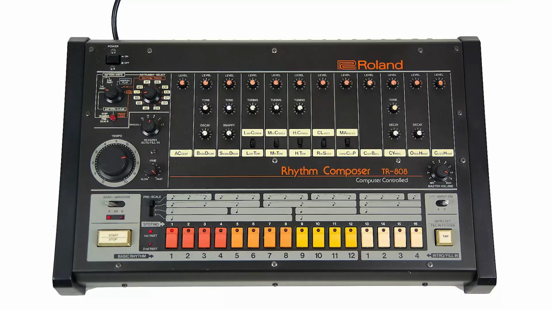In this video, we're going to focus mainly on recreating the sounds from the iconic TR-808 drum machine. I've got a little photo pulled up. Look at it in all of its wonderful 1980s glory.